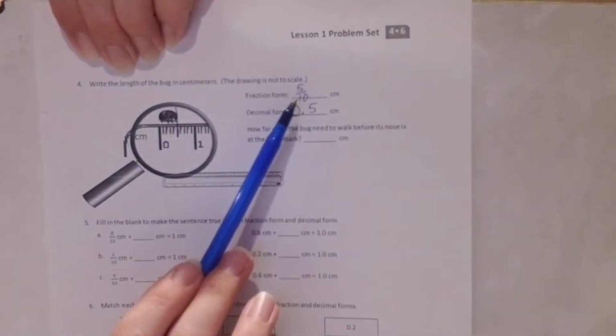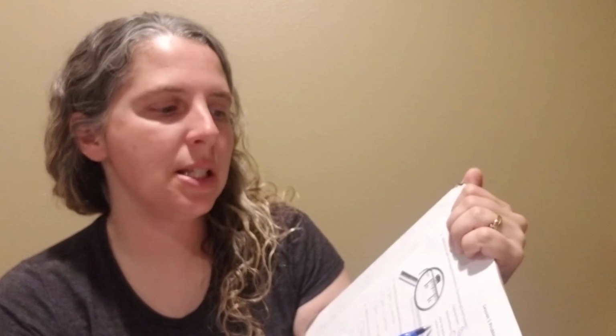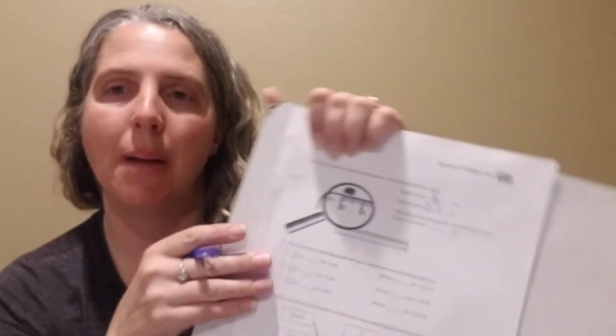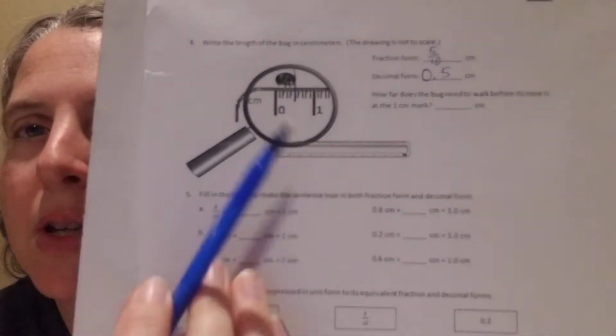So fraction form, how do we write that? Say it out loud. 5/10. Decimal form, 0.5. 5/10 of a centimeter. How far does the bug need to walk before its nose is at the 1 centimeter mark? How much further does it need?